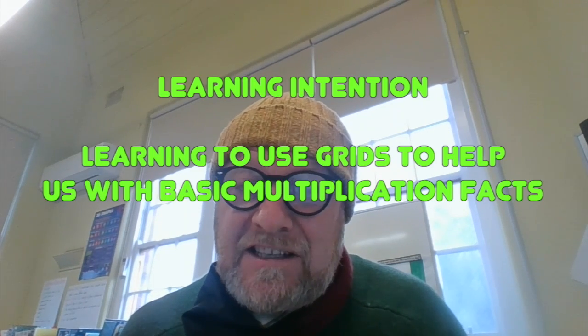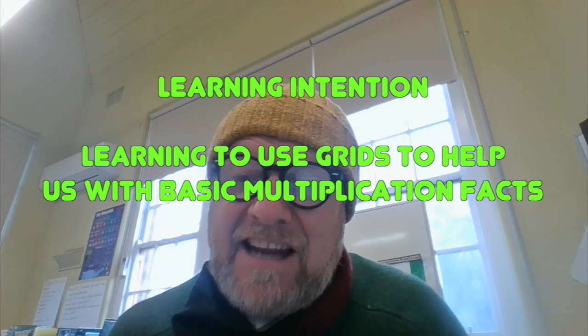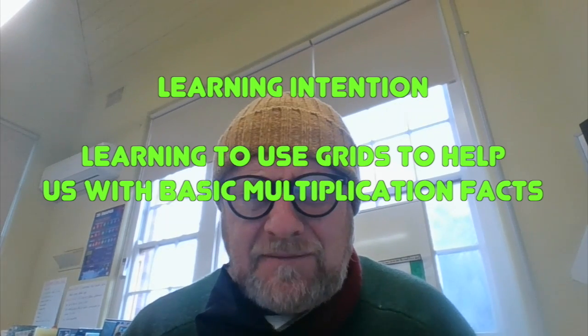So today, our learning task, we are learning to use grids to help us with our basic multiplication facts. And this is an activity-based maths class. And our success criteria: we can represent a multiplication problem as an array. We understand what commutative means in relation to multiplication, and we understand how to construct and interpret a grid.